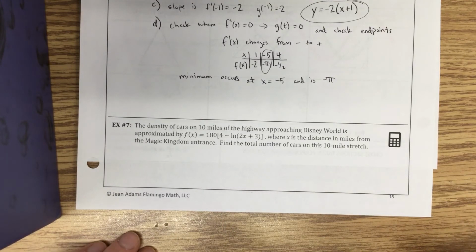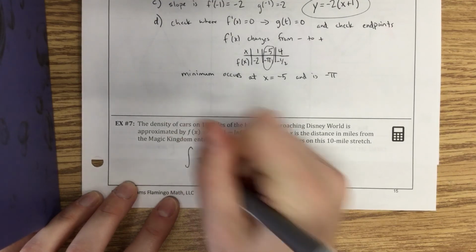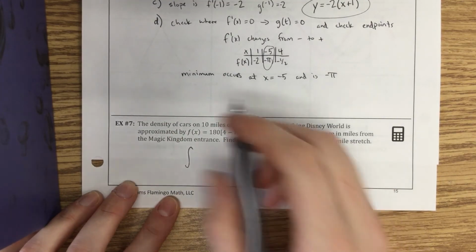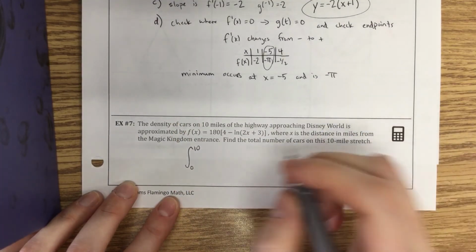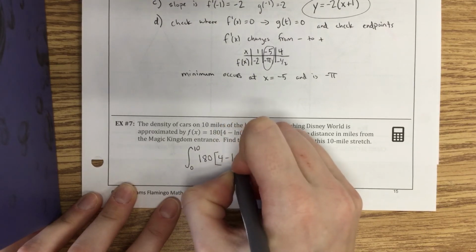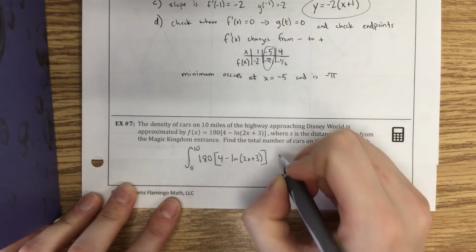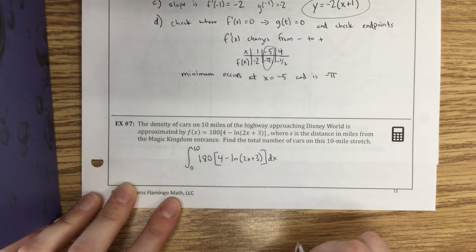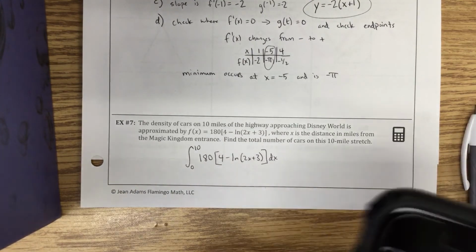So again, this is an accumulation function. If we're looking for accumulation, we are looking at using this function and integrating it. Our bounds would be the 10-mile stretch, so from 0 miles away to 10 miles away, and then we're going to integrate this function here. And all you have to do is type that into your calculator. If you don't know how to do accumulations on Desmos, I will show you real quick.